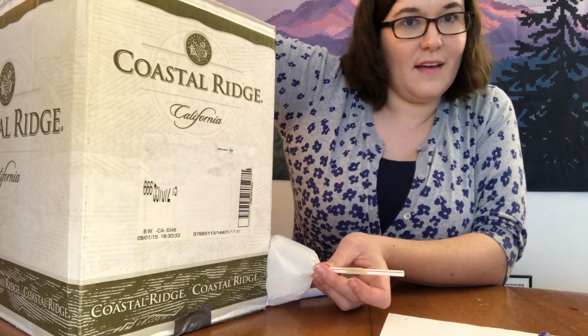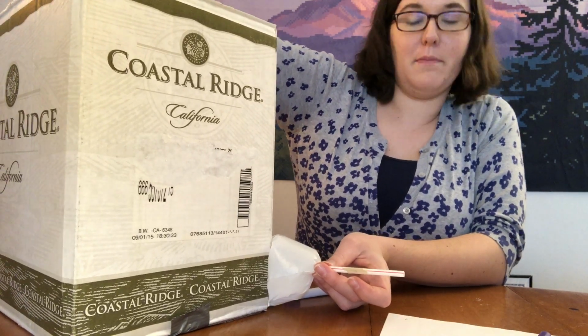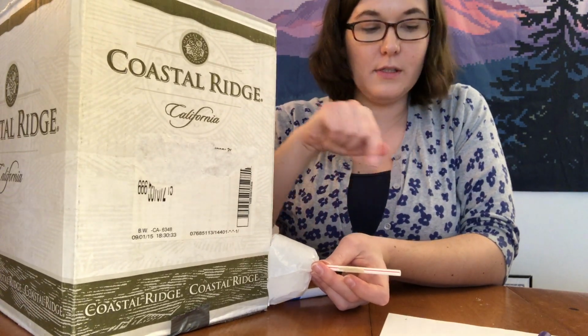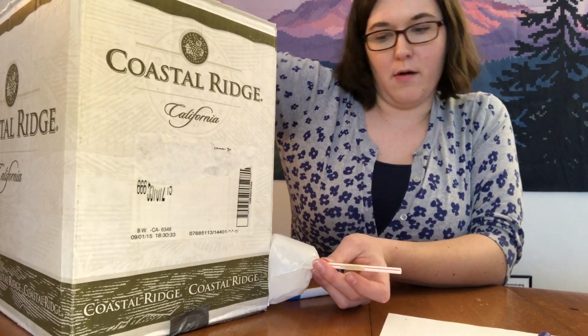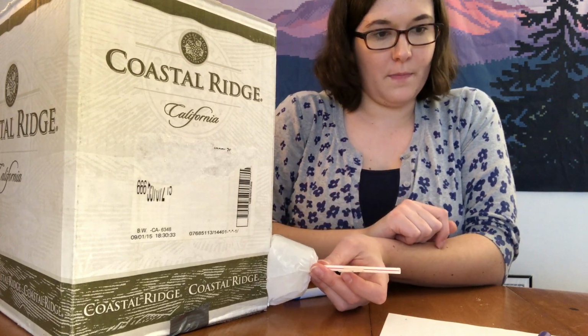And I'll tell you from my subjective experience pushing on this, it definitely feels more difficult to push the top of the box down, to push the air out through straw number 3 here.